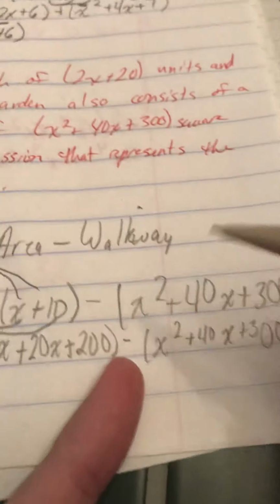Oh, jeez, it's so hard to write like this. Let me hold my phone like this. I wonder what my phone is focusing on. There we go. It's so awkward to write.